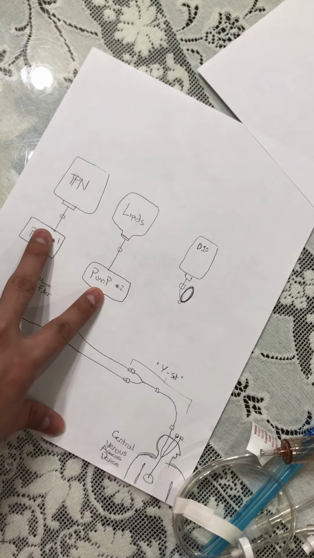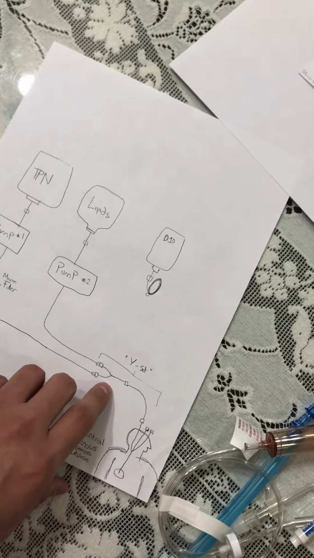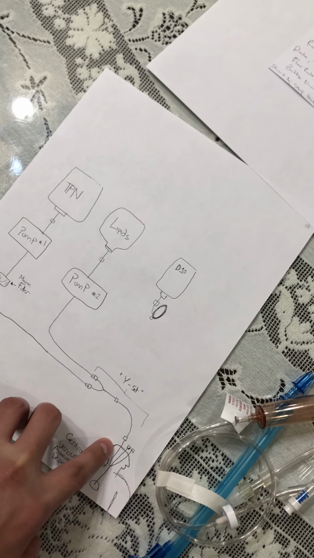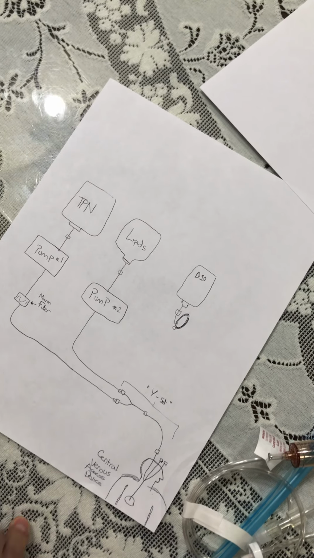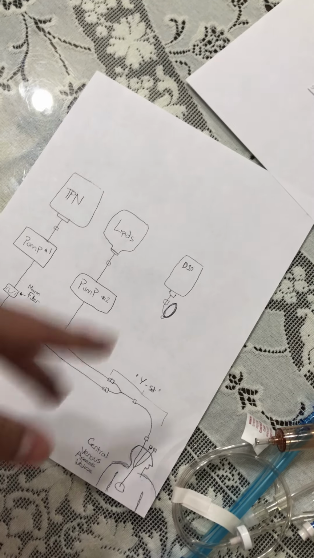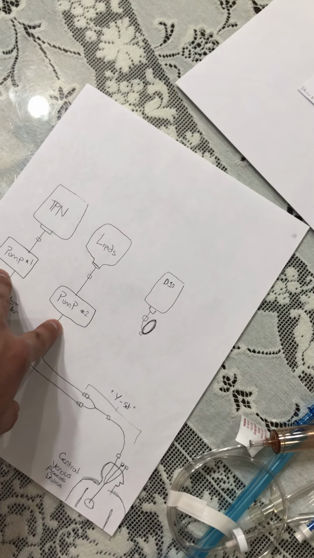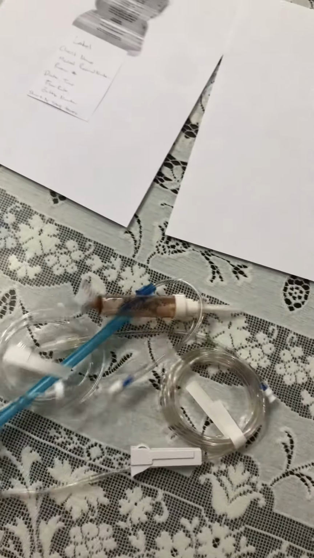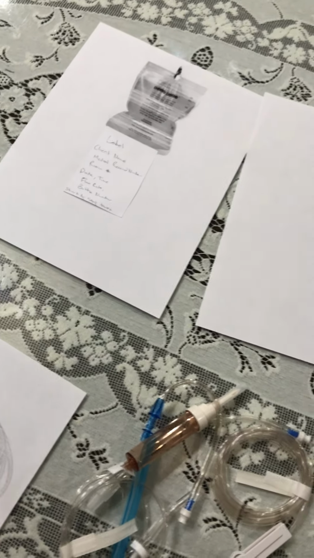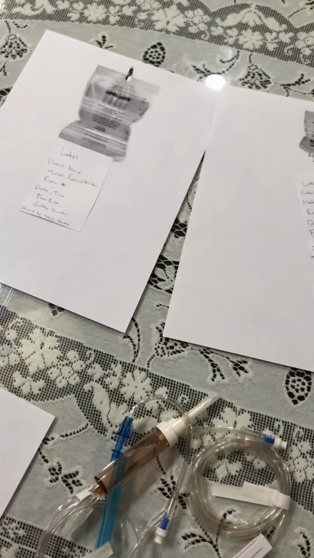So I want to designate each solution to a pump, connect it to the Y tubing, and connect it to the central access device. And then I want to do my checks with the doctor's order and program the proper flow rates to each pump. So after I do that, I believe that the TPN and lipid administration is up and running.